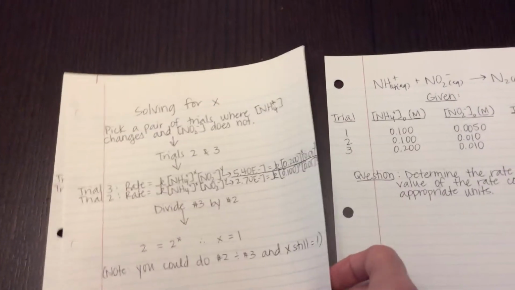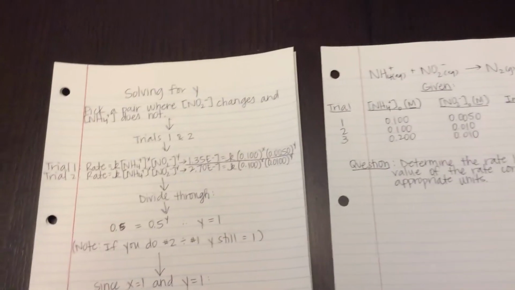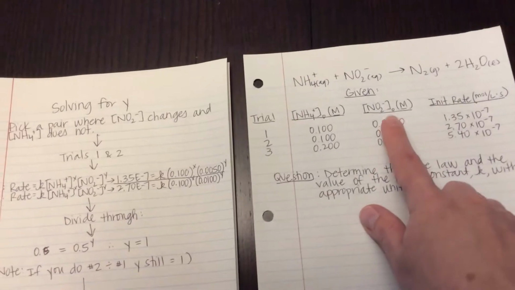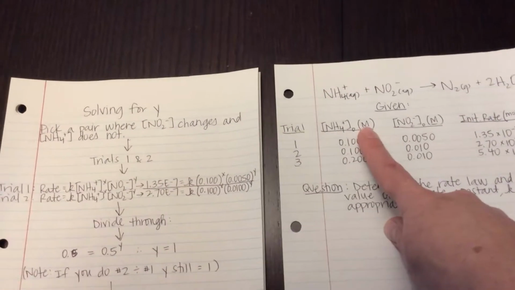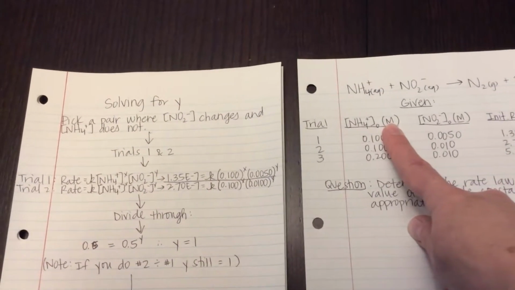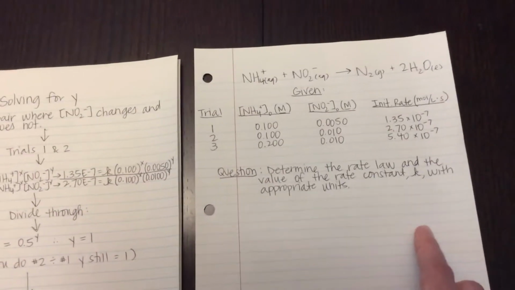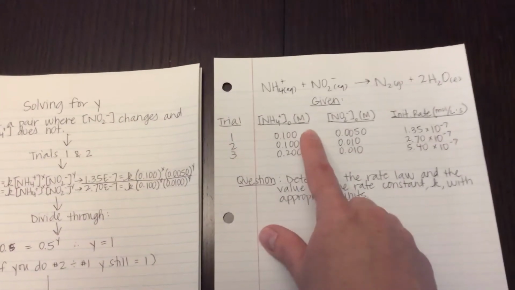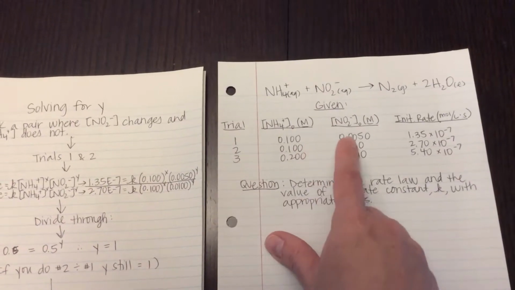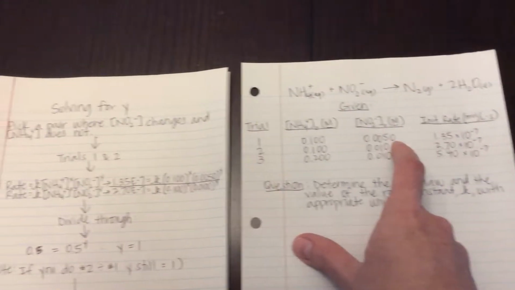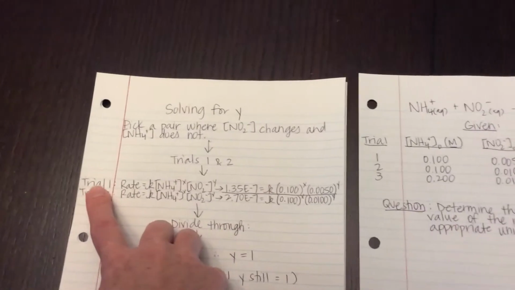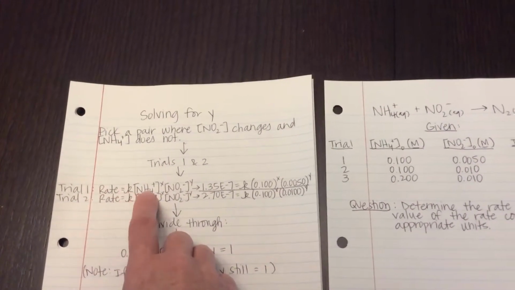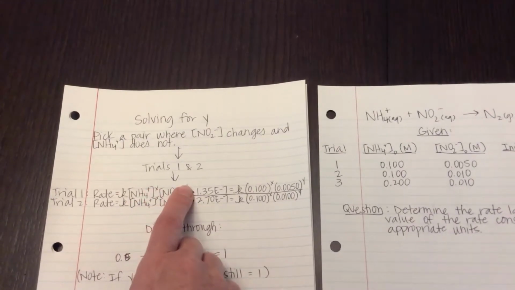And now we're going to do the exact same thing solving for Y. Except this time, when we're solving for Y, we want NO2 minus to change and NH4+ to be the one that stays constant. So if we're looking at our data here, that's trial 1 and trial 2, because you notice NH4+ is constant, NO2 minus is the one that is changing. So we're going to do the exact same procedure we did last time. This is our generic rate law. Rate is equal to K, NH4+ to the X, NO2 minus to the Y.